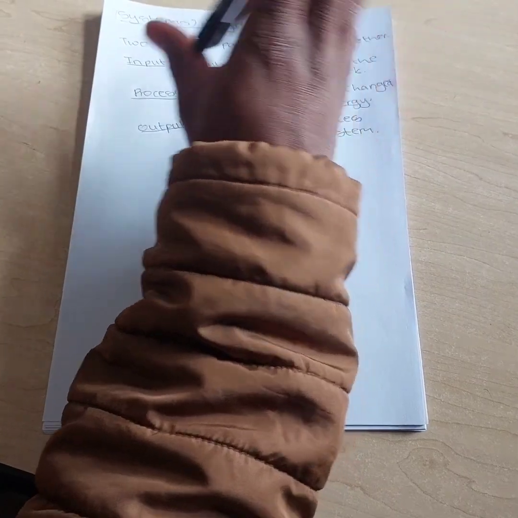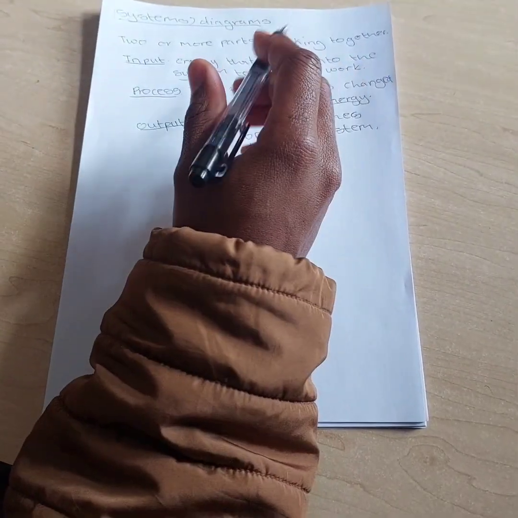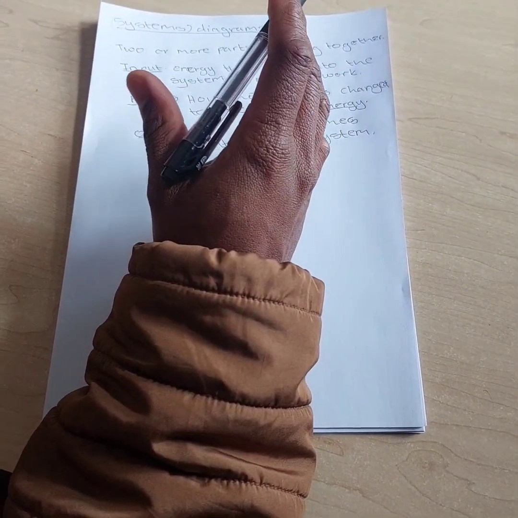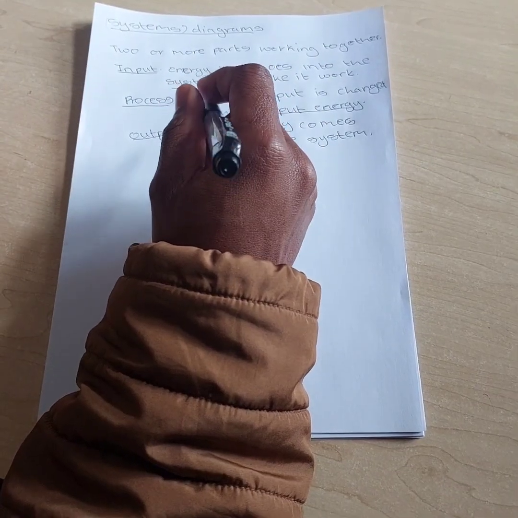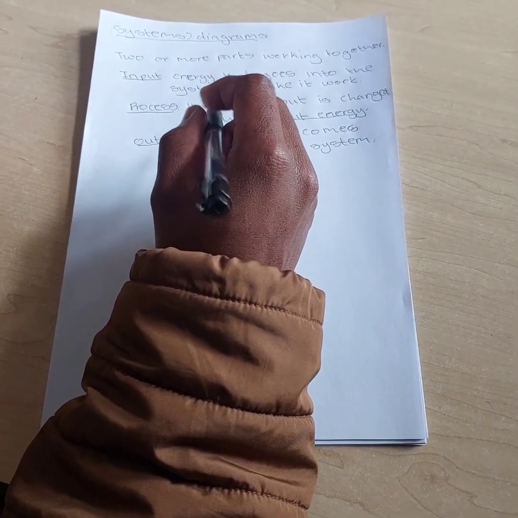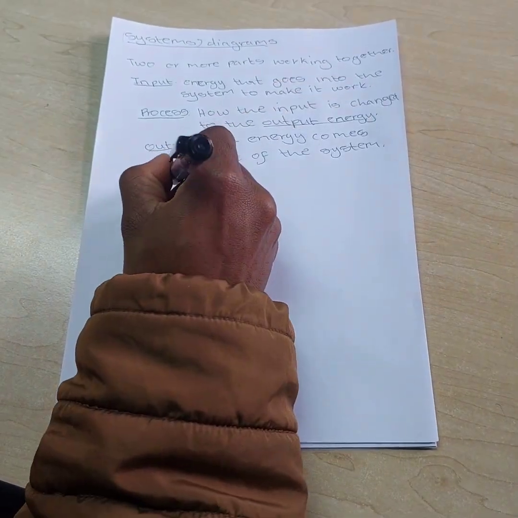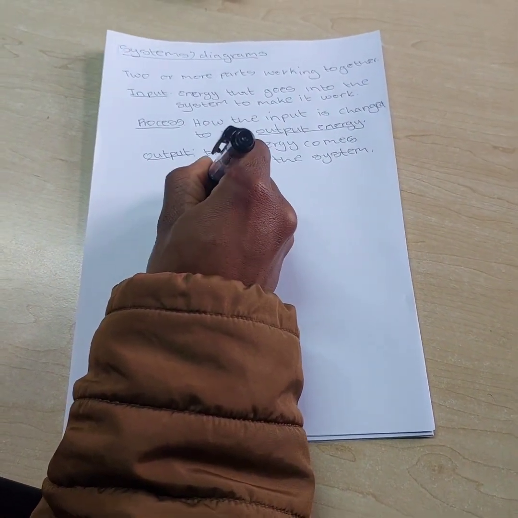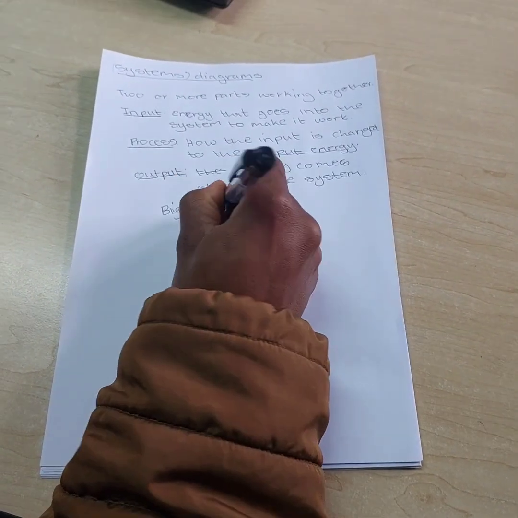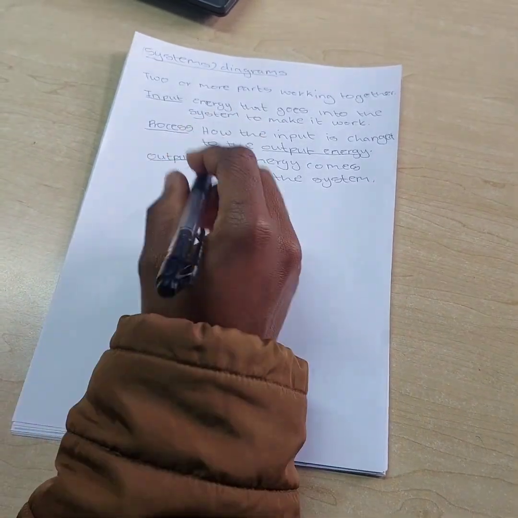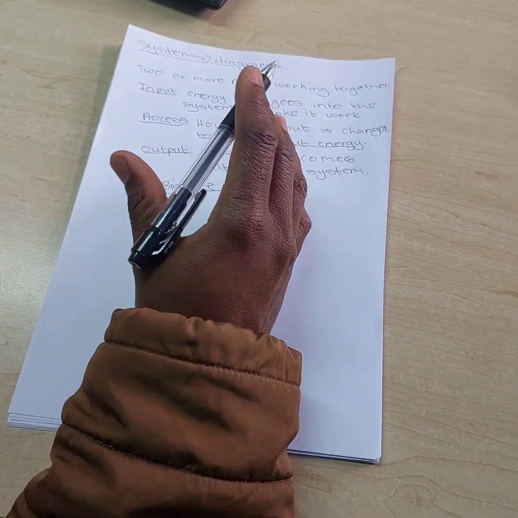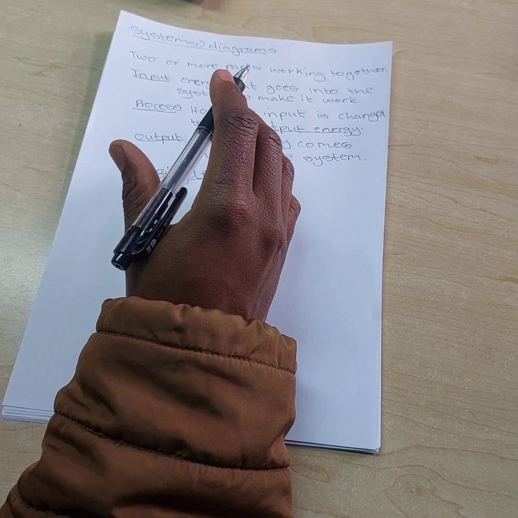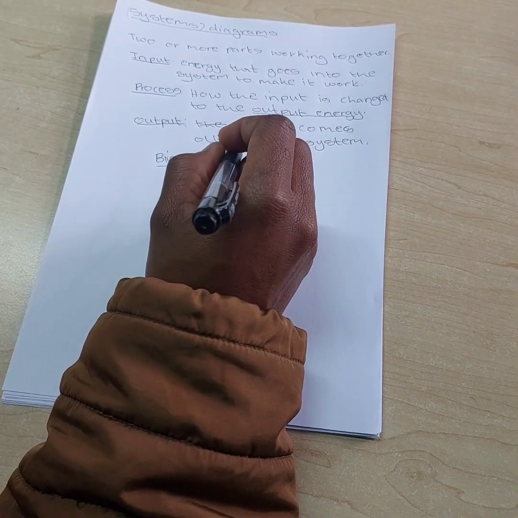So let me make an example of a system. Who can give me an example of anything that we say is a system? A bicycle. So we are going to talk about a bicycle. A bicycle is a system. It's composed of two or more parts which are joined together and they work together.